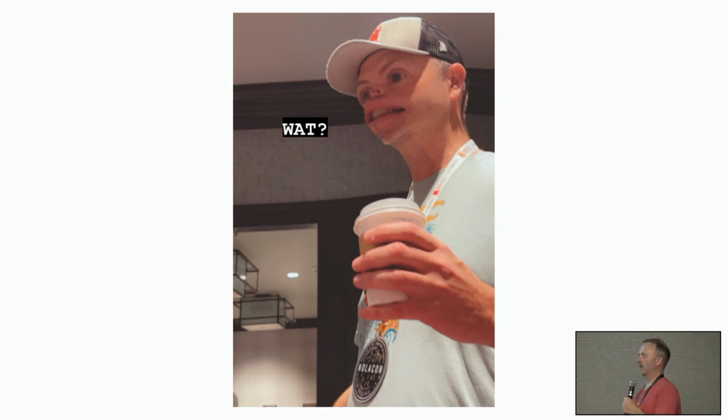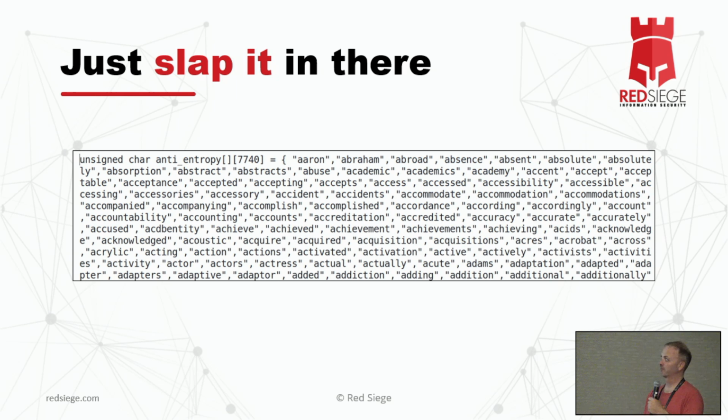So what is happening here? So let's take a look at it. So this is literally a screenshot from the shellcode loader that I wrote. Unsigned char, anti-entropy, 7,740 characters. There's no magic to that number. That is how many words were in the English dictionary that I was reading my words from.